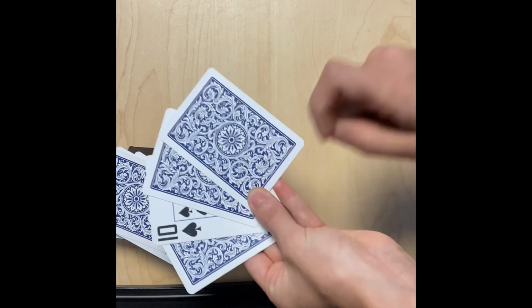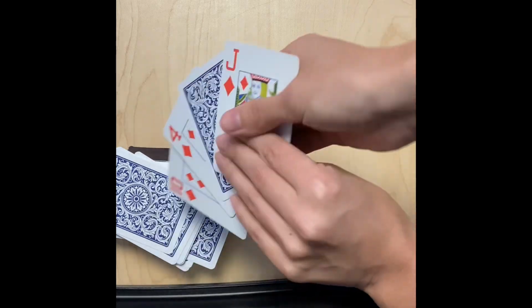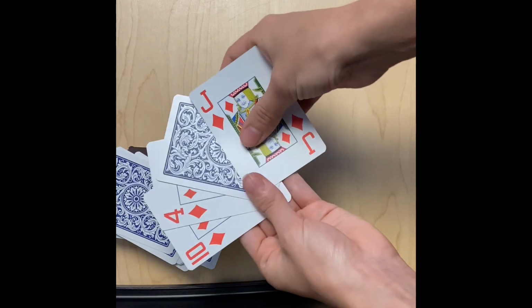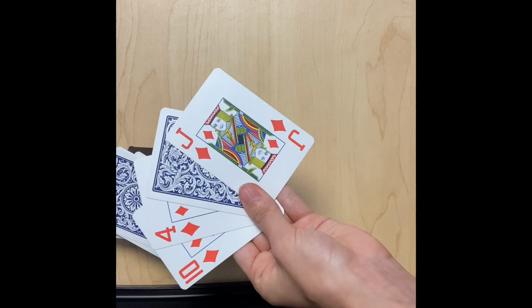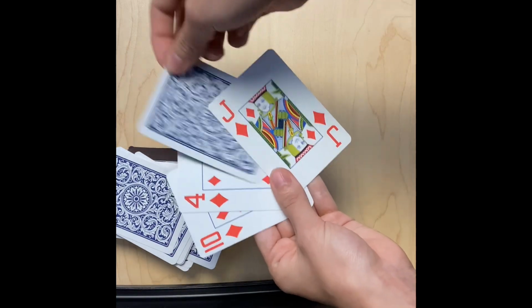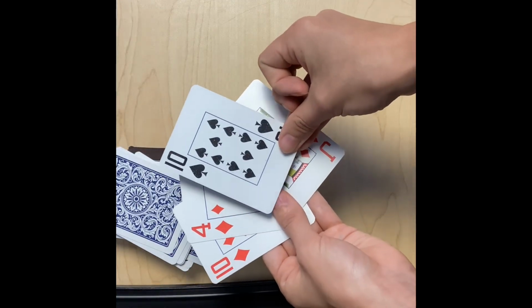Our odd card out was our original card. For you, it might be the other way around. Your 3 cards facing one way might be facing up. But either way, you're going to have 1 oddball, and the oddball is going to be your card.